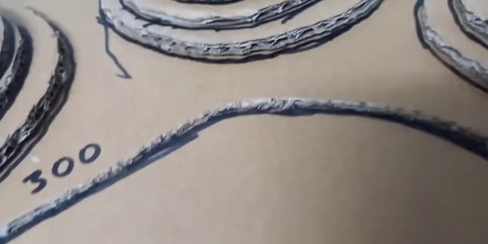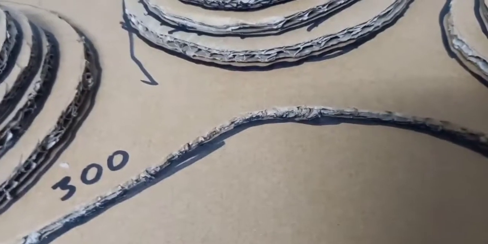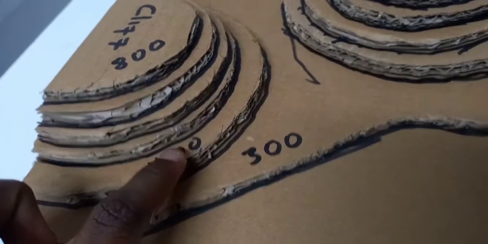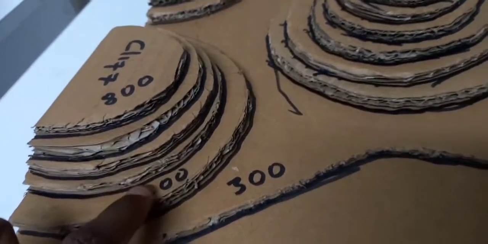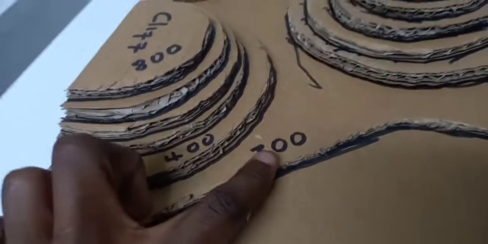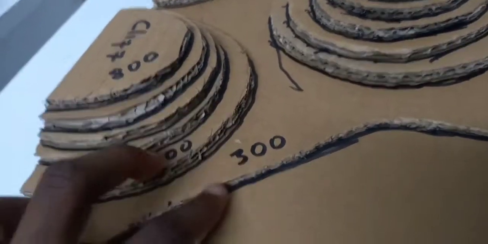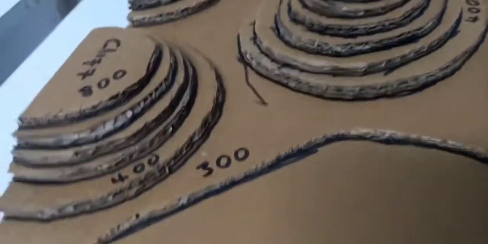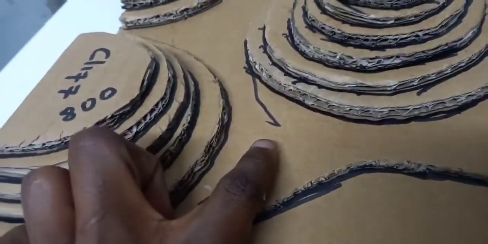And furthermore, the contour interval. The contour interval is the vertical distance or the vertical difference in elevation between contour lines. In other words, we see here is 300 and then here is 400, which means our contour interval will be 400 subtract 300, which will be 100.